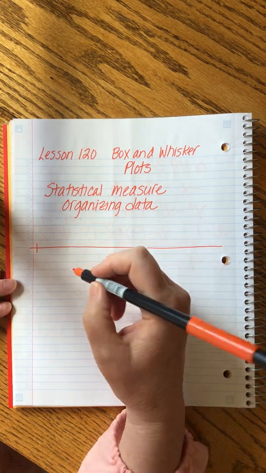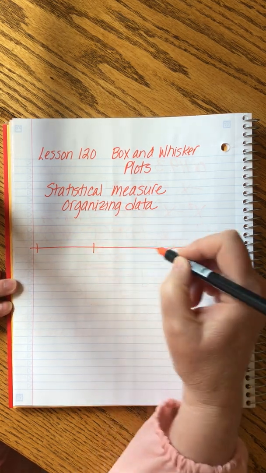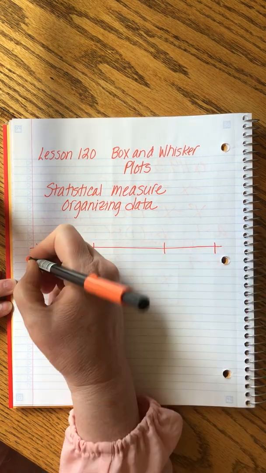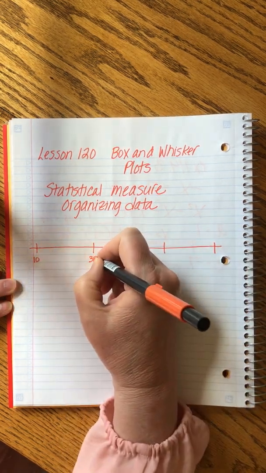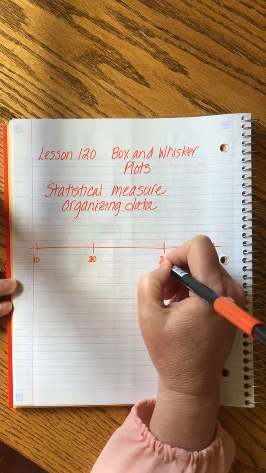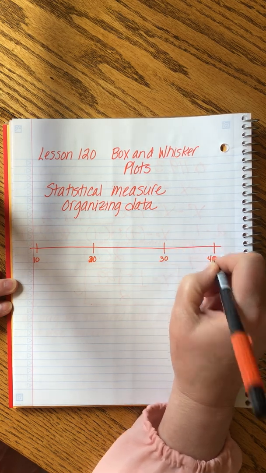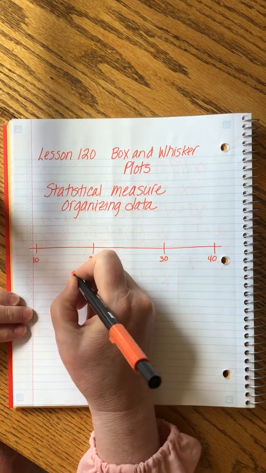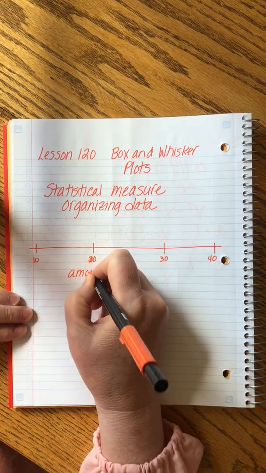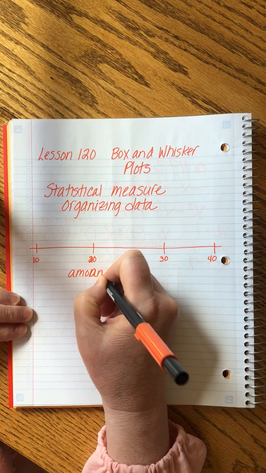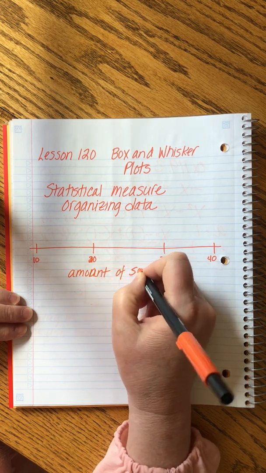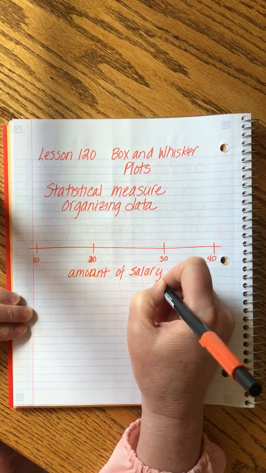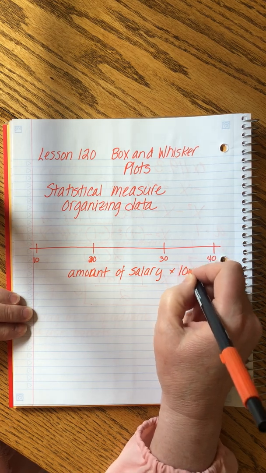10, 20, 30, 40. This represents the amount of their salary times 1,000. Whoops. Amount of salary times 1,000.